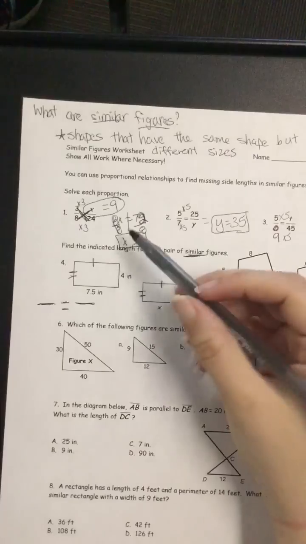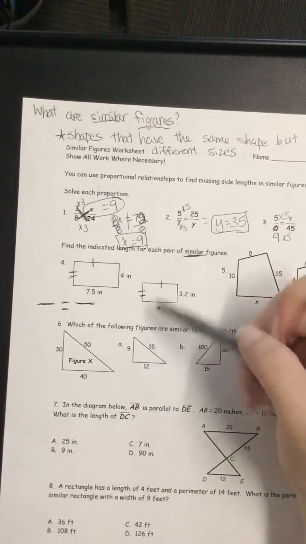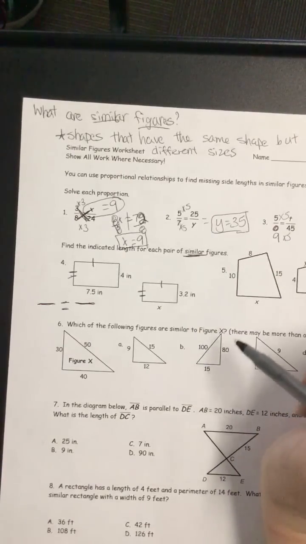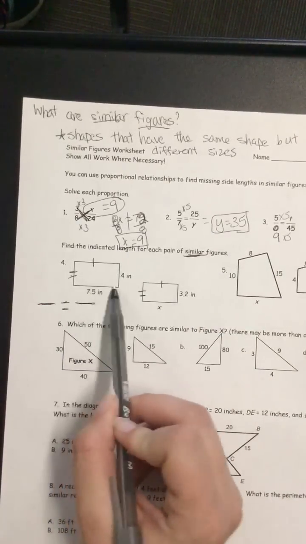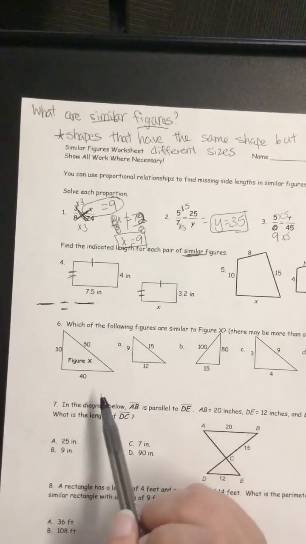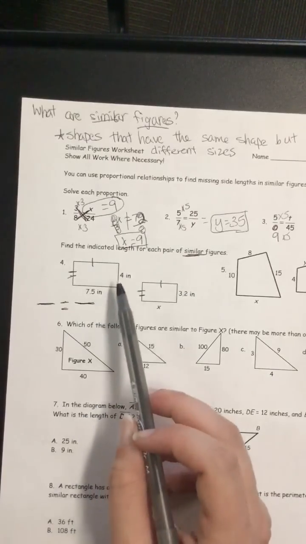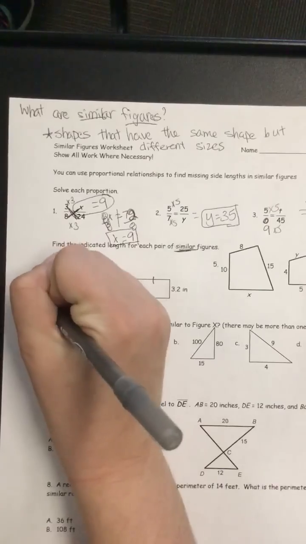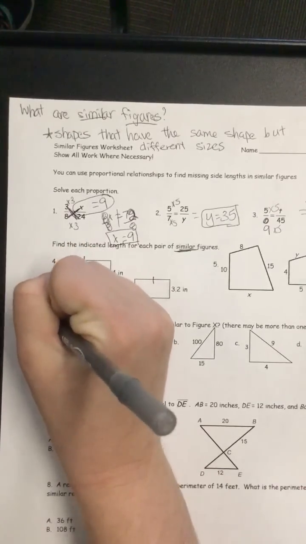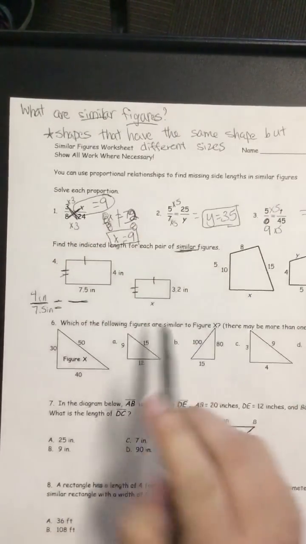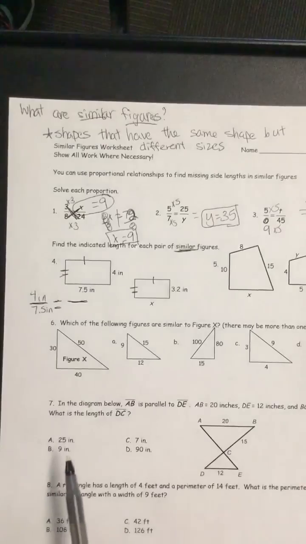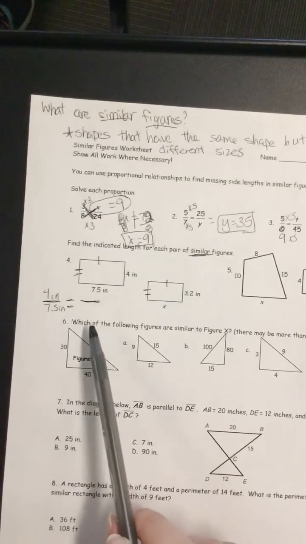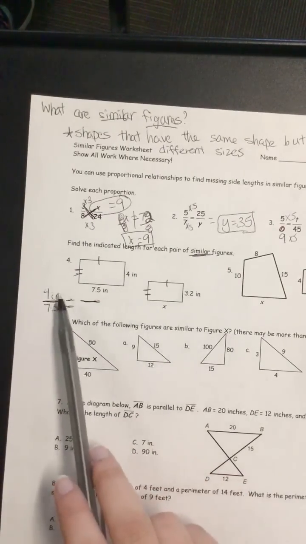Okay? So see how this is our shorter side? We need to match it with our shorter side. Okay? See how this is our longer side? We need to match it with our longer side. So we're going to use what we know to set up our first fraction, which is 4 inches over 7.5 inches. That represents our first rectangle. Do we agree or disagree? 4 over 7.5.